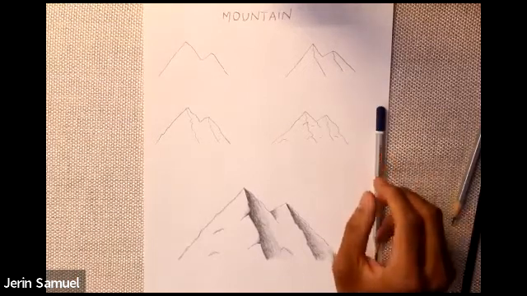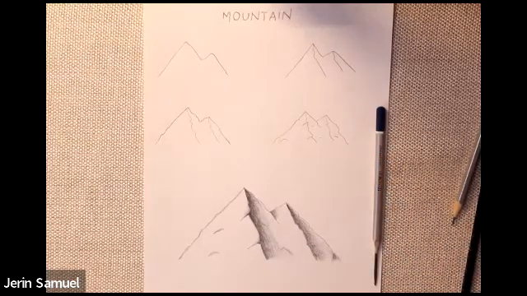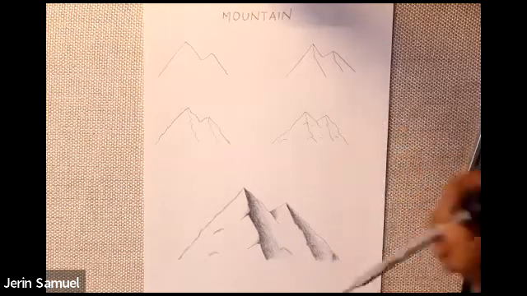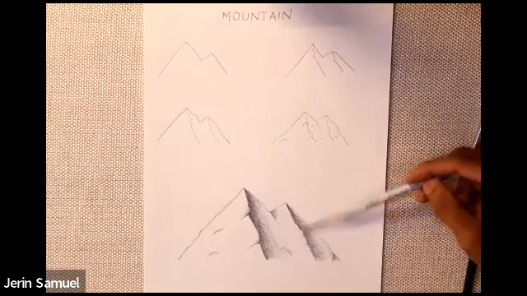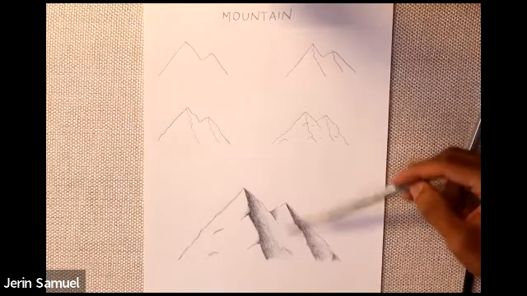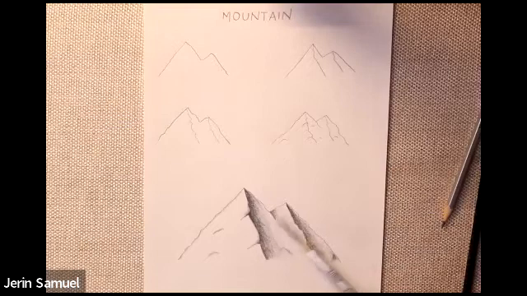Yeah, nice, Tanisha. Nice. The other areas in between also, you can give a light shading. Don't leave it completely white. Even this area, you can give a little bit of shading here.